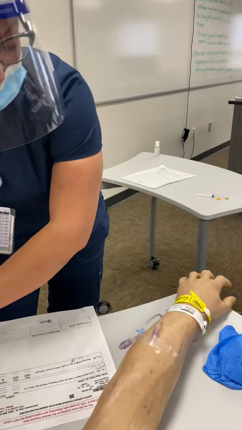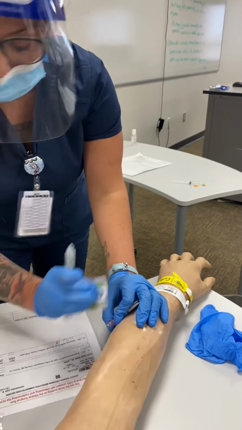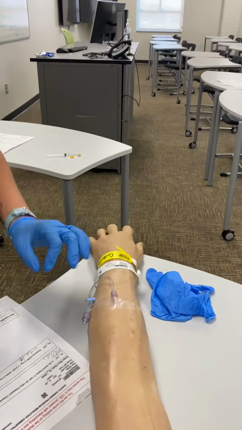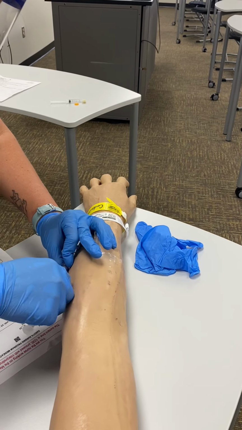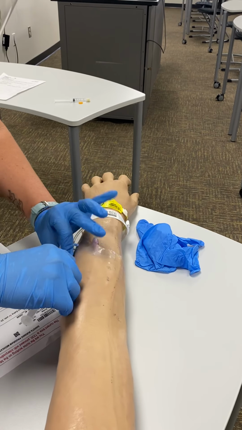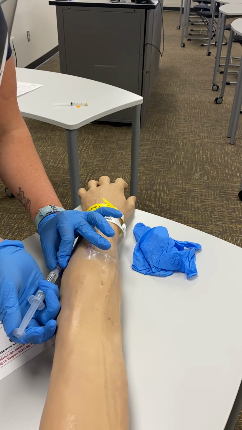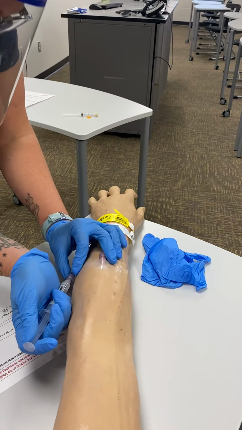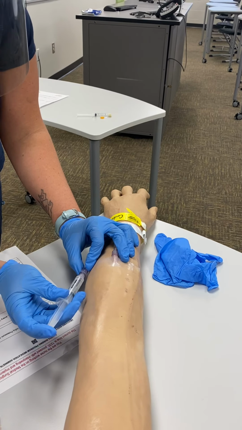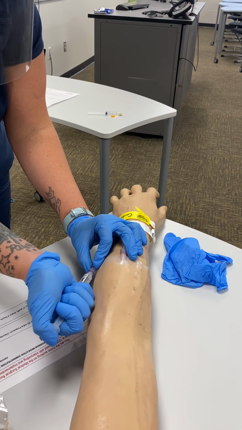So I would want to clean this port site again. Just scrub really hard, nice 15 seconds there. Attach. I have assessed the site. There's no signs of phlebitis. I'm going to pull back just a little bit and get a blood return to confirm patency right after I open that. And just gently flush.